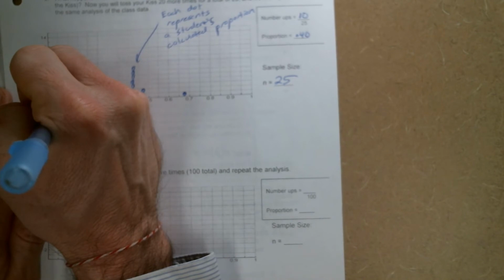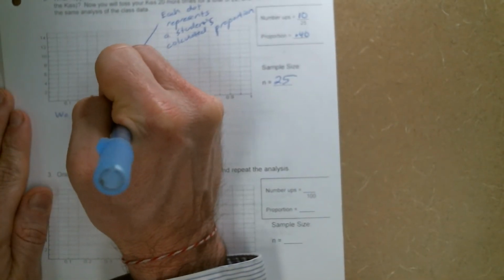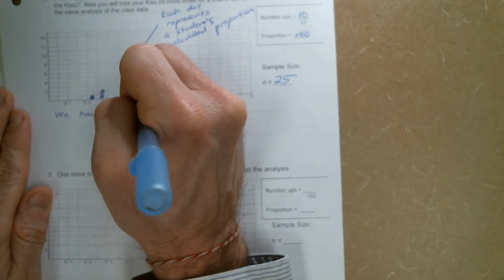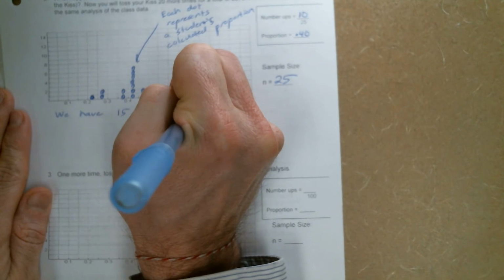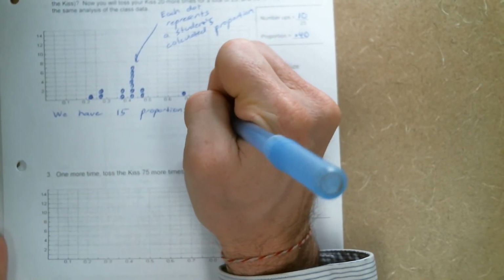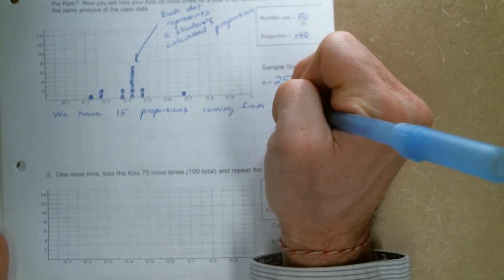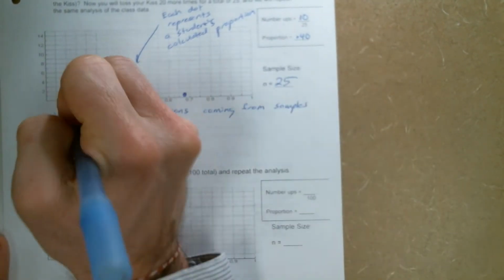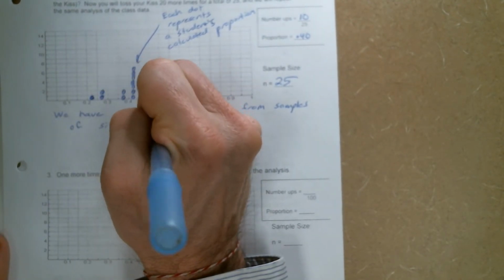So we have 15 proportions coming from samples of size 25.